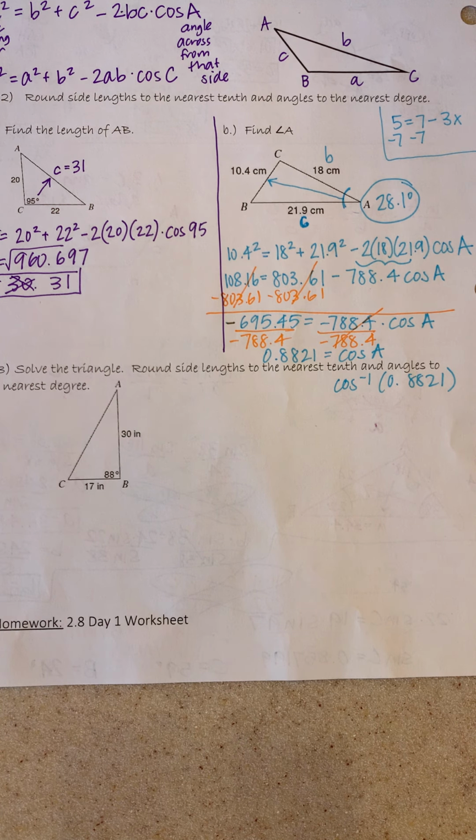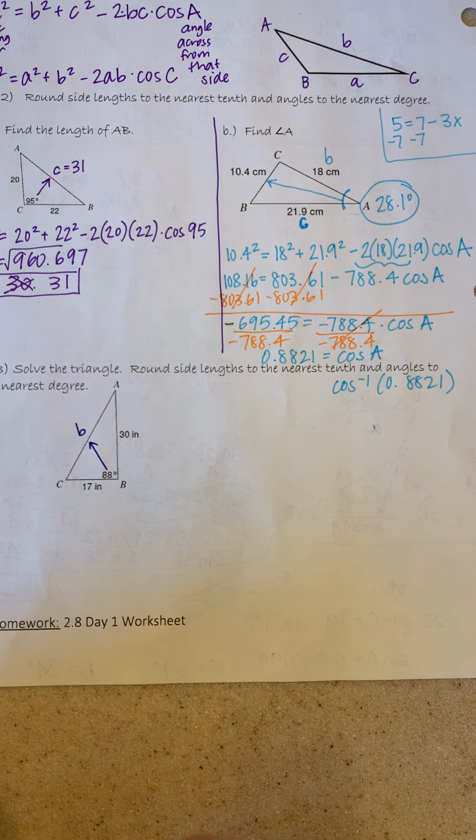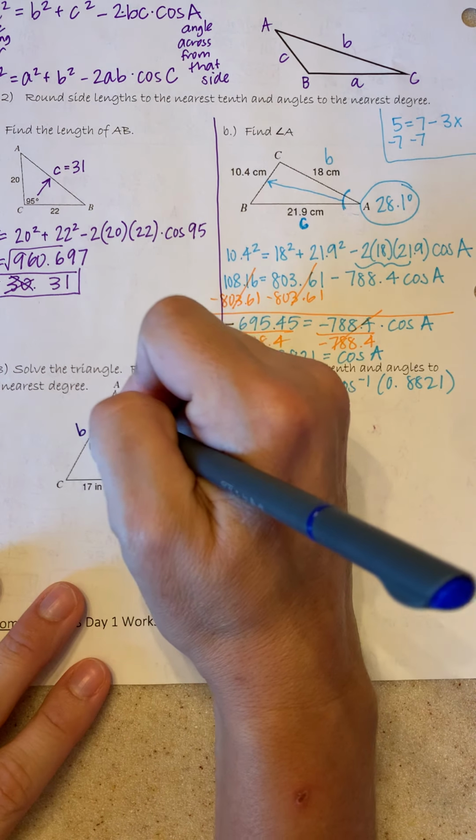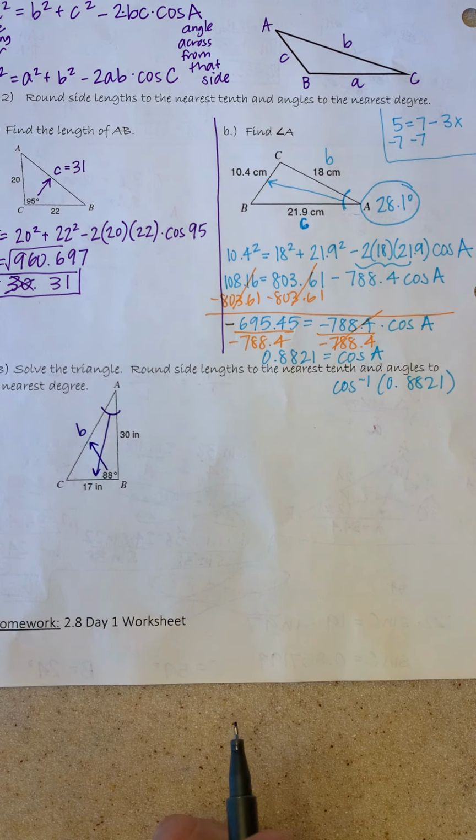Now, again, when I'm starting this one off, 88 is across from little b. I don't know little b. A is across from 17. I don't know big A. And C is across from 30, and I don't know big C.